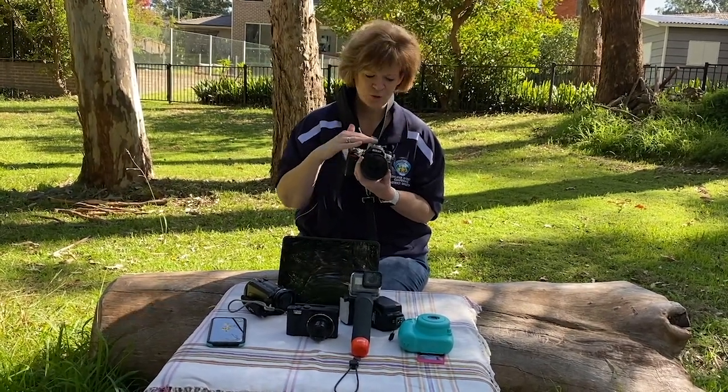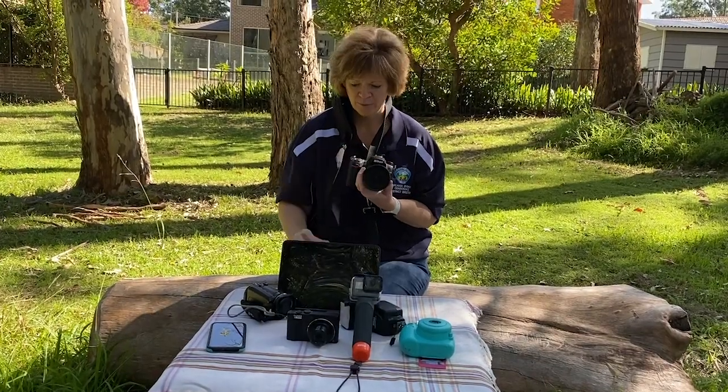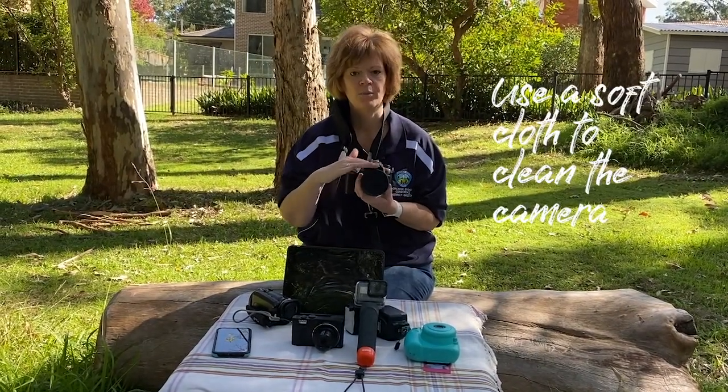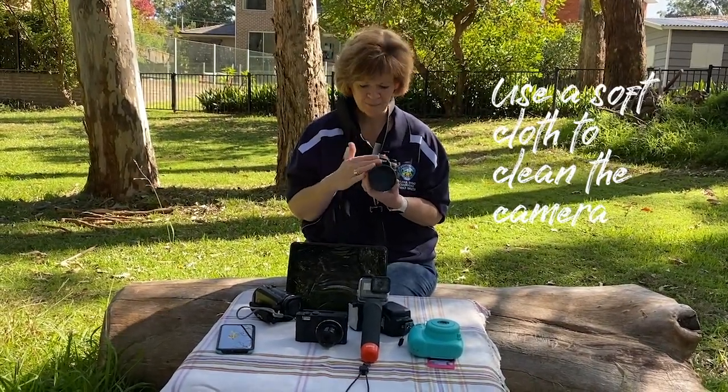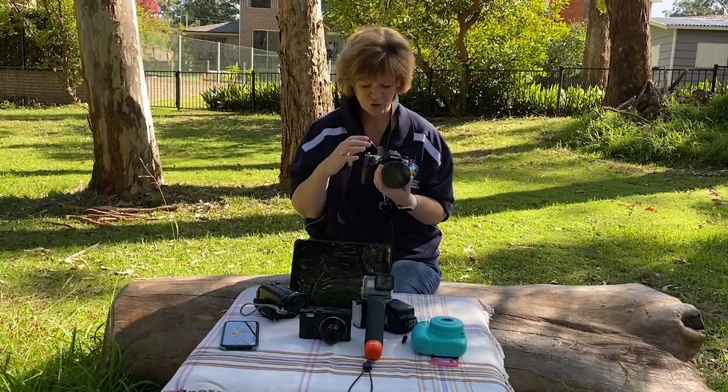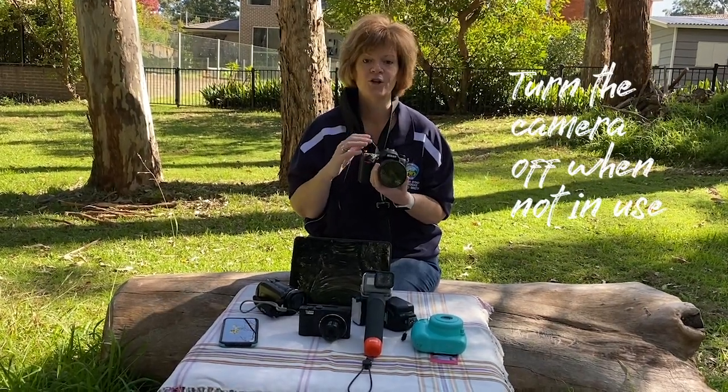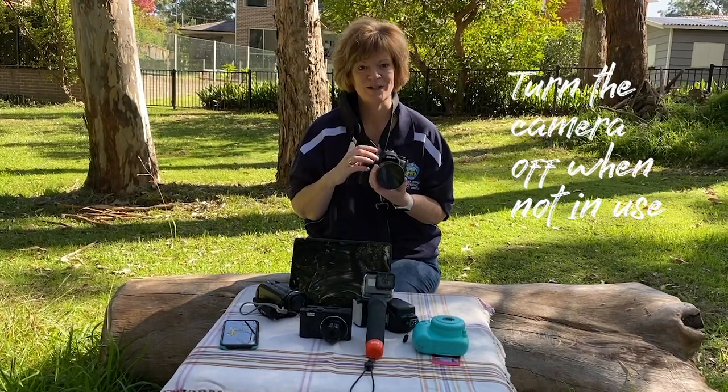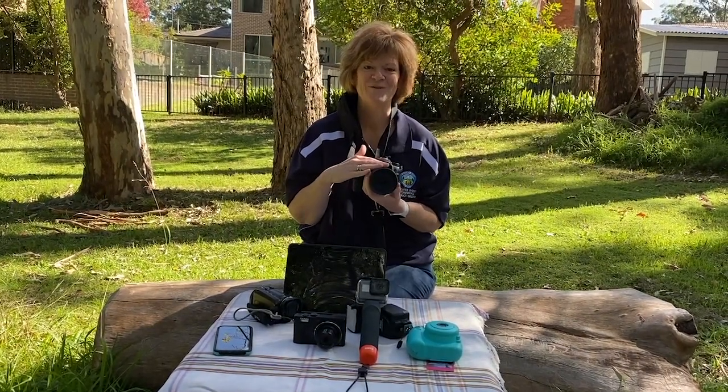So also make sure if there's anything that drops on your camera that you find a cloth to wipe it off as soon as you can. Now something else that you need to make sure is that you turn it on and off, because turning it on and off will make sure that you save the battery. So that's basically how you can care for your camera.